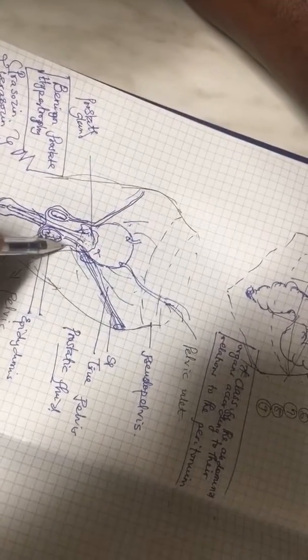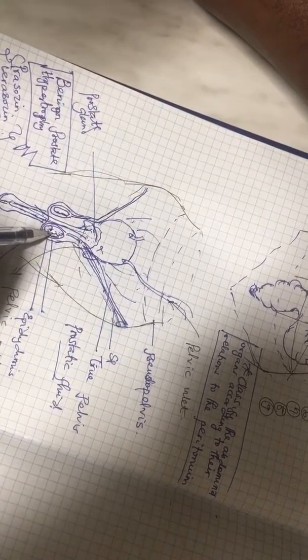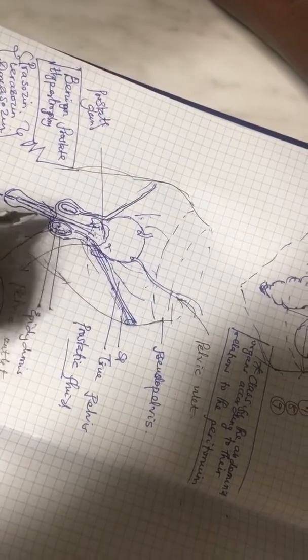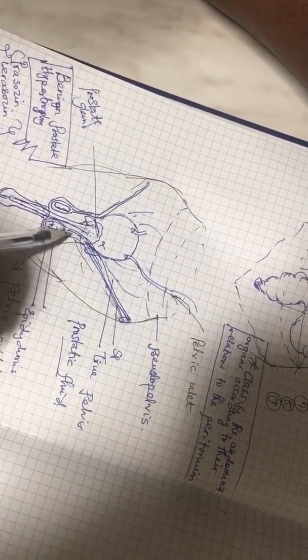Then it will enter the scrotum and hold the testes. That's the spermatic cord. Okay, and then between the junction, let me bring this one out. The urinary bladder is like this, right?